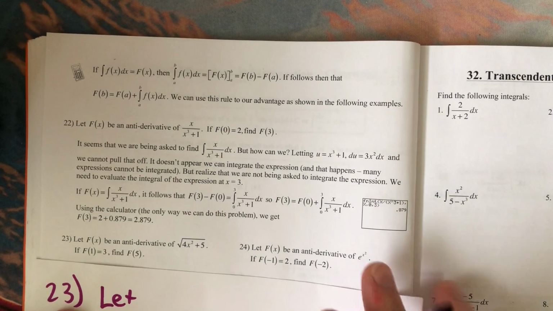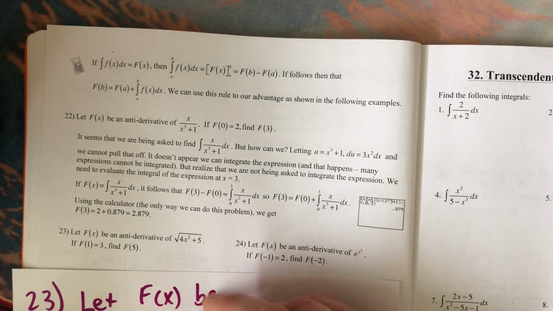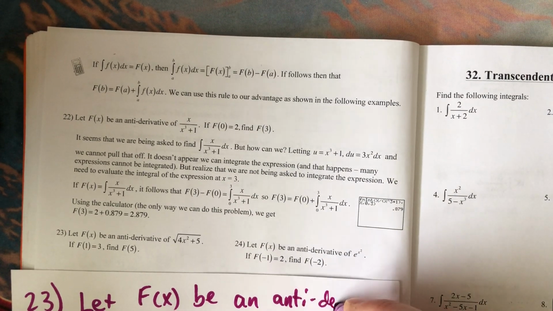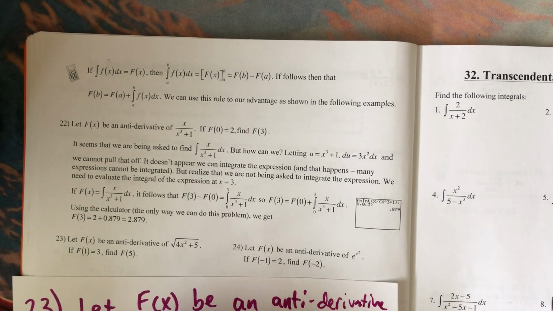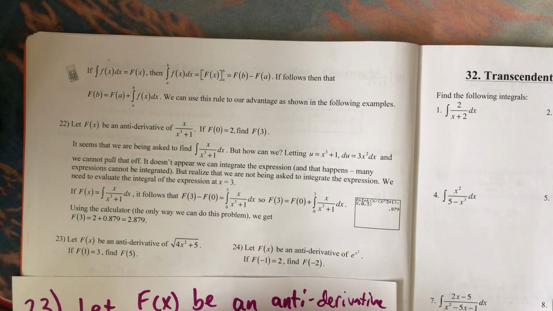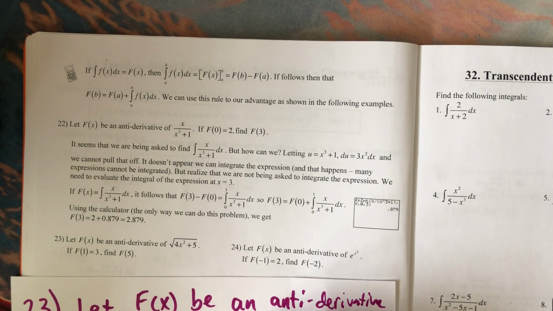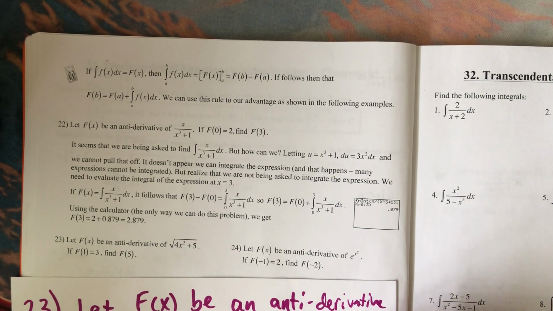So 23 says let f of x be an antiderivative of that, if capital F of 1 is equal to 3, find capital F of 5.